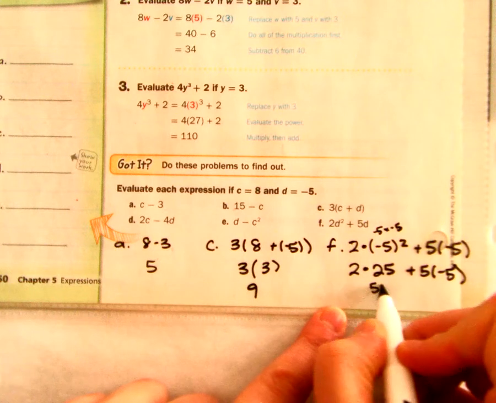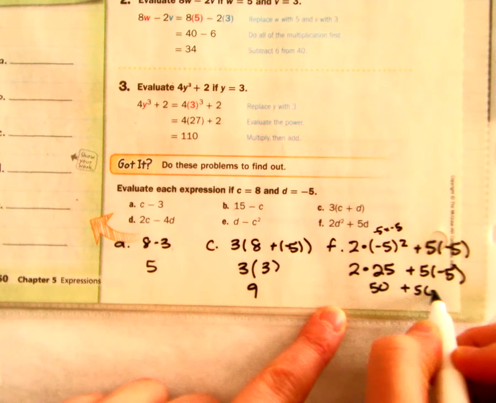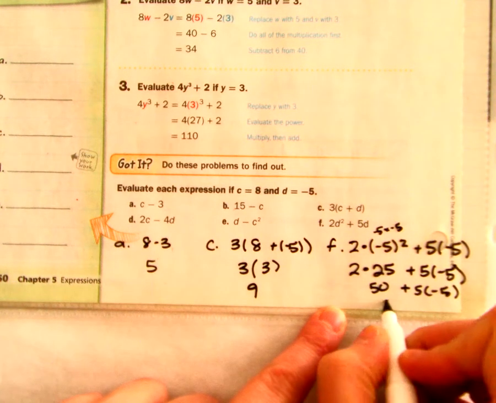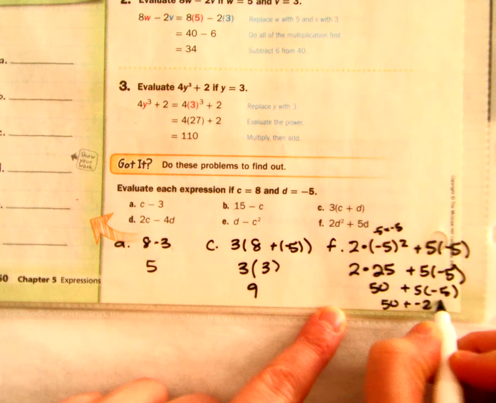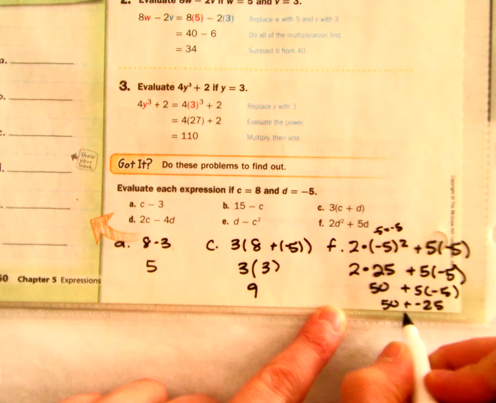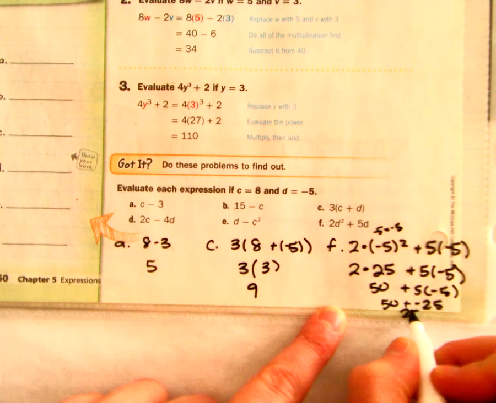Again, I start over with my order of operations. No parentheses, no more exponents. Then I multiply. 2 times 25 is 50 plus 5 times negative 5. So now I have 50 plus negative 25, and 50 plus negative 25 would equal positive 25.